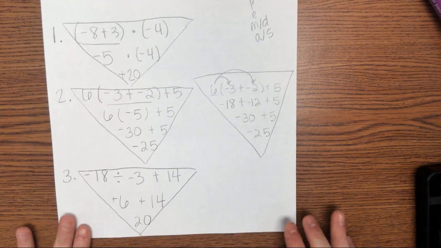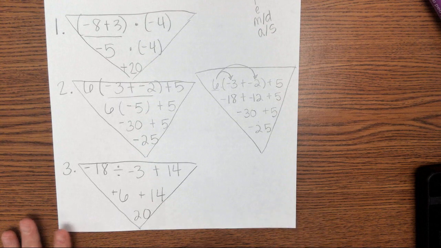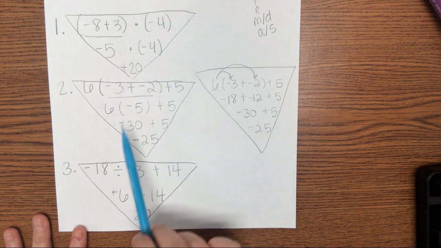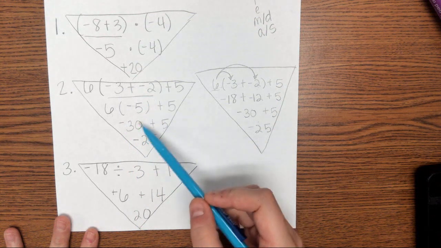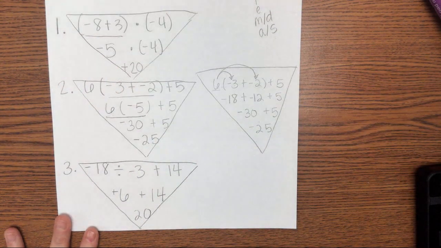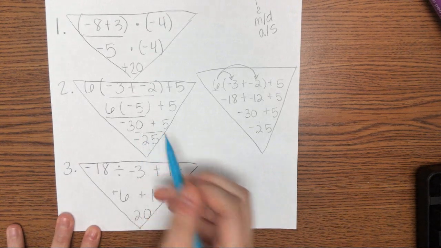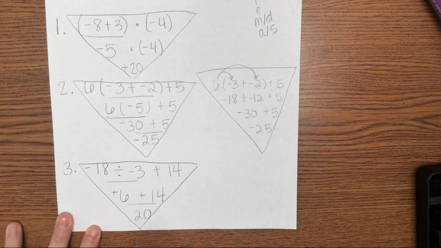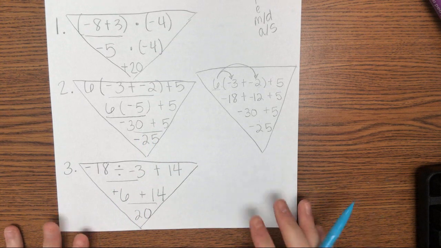Something that I could probably improve on as I'm going through this work is highlighting or underlining the steps that I did. So on this one, I did the parentheses first, but then I forgot to underline that I did that one second, and this is the one I did last. And then I forgot to do that here too. That just makes sure that I know and you know which step I was doing.